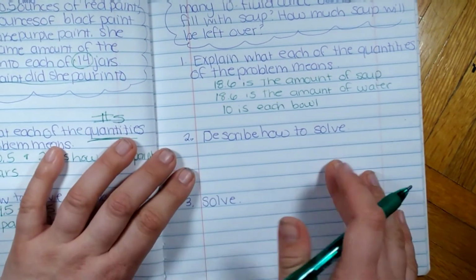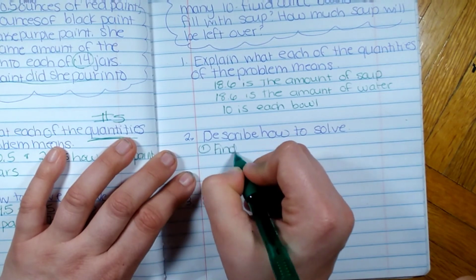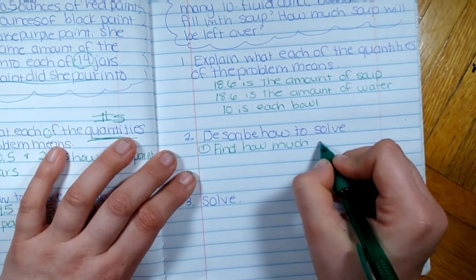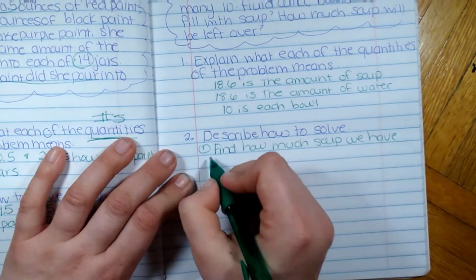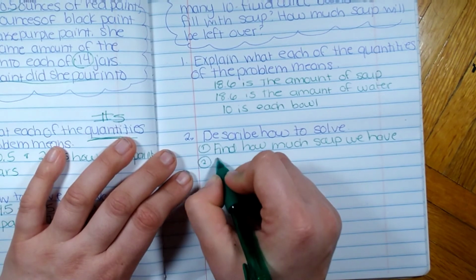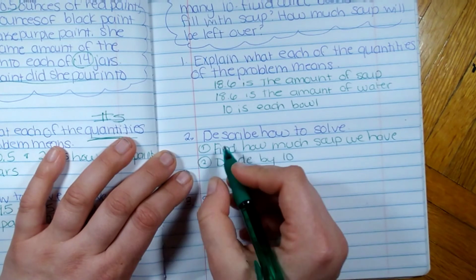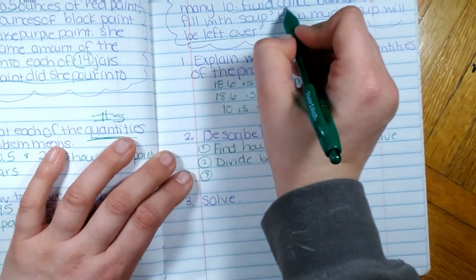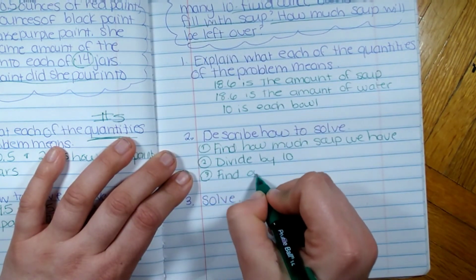Okay, so first of all I'm going to find how much soup we have. Then I'm going to divide by 10. And the last question here, there are 2 questions, is to find out the remainder.